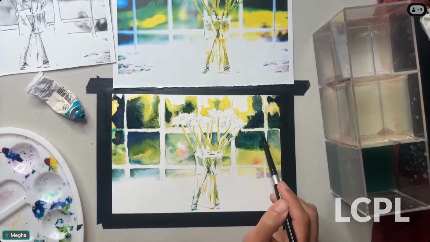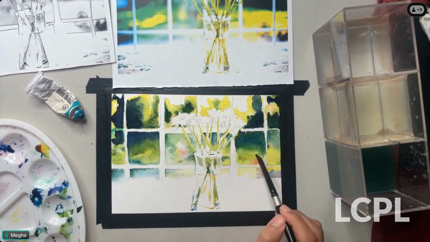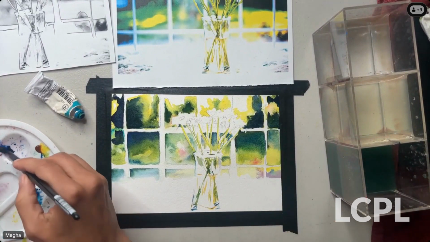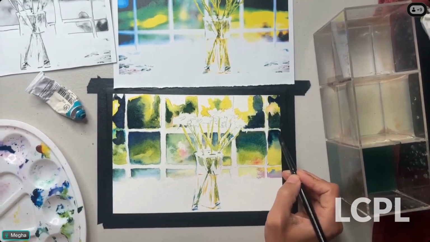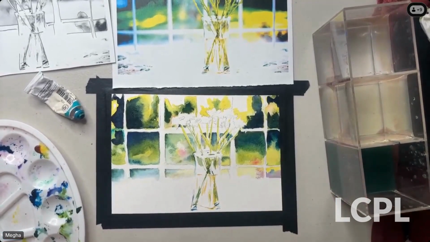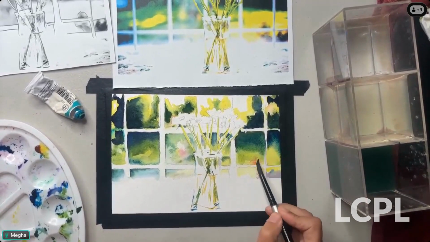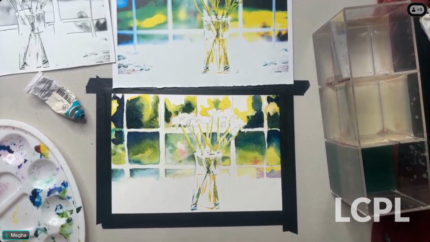I can add some yellows again, right? We have one more window here, making it super dark. You don't need exact shapes here. It's okay. We do have this area.